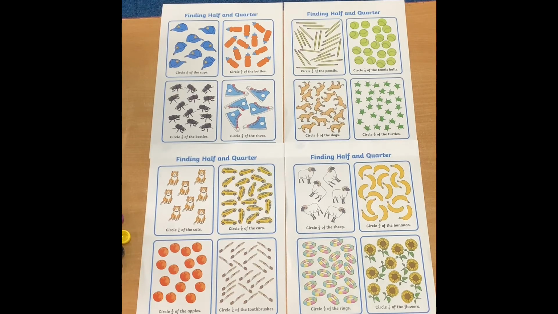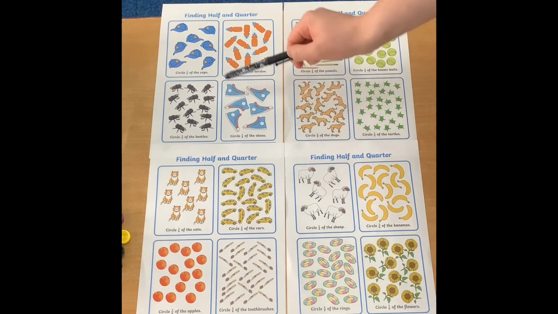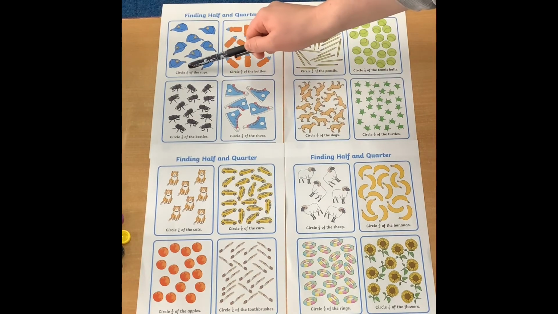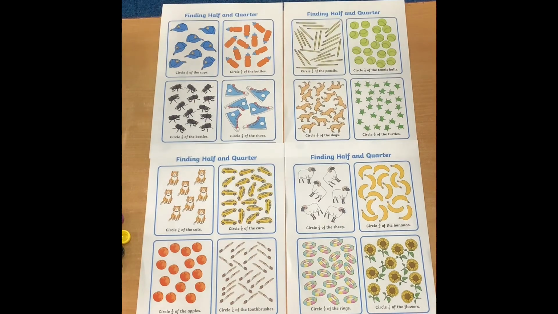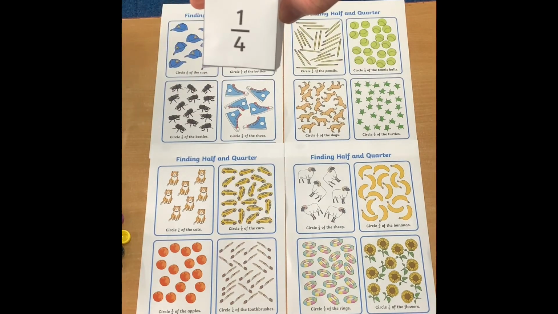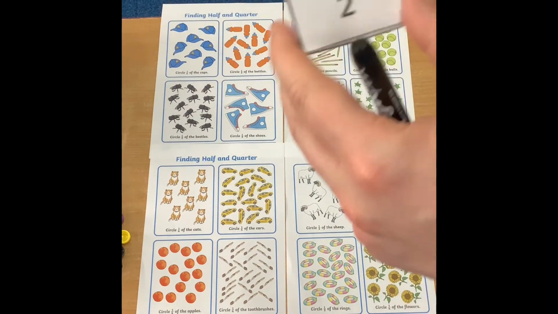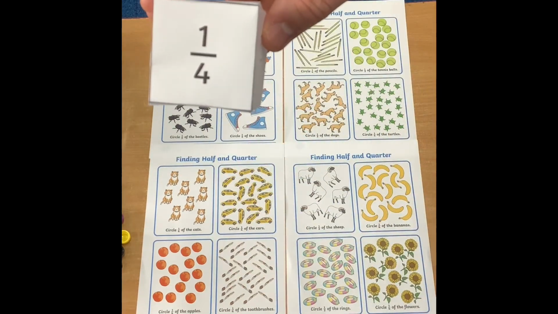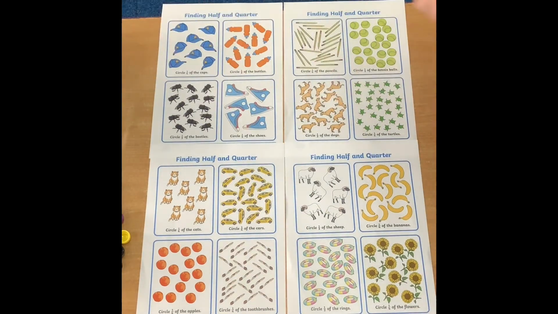So I'm going to go up to this first sheet over here, which says circle 1/4 of the caps. I know it's a quarter because it's 1/4. If it's showing me this fraction, it's 1/4. If it was showing me this, it would be half. This, a quarter. Okay, so it says to circle a quarter of the caps.